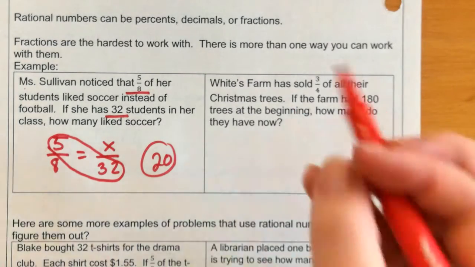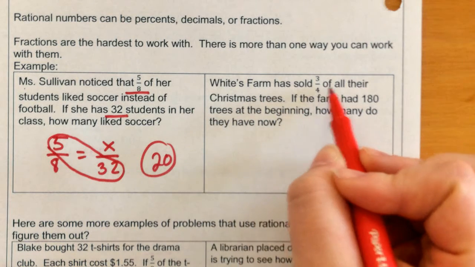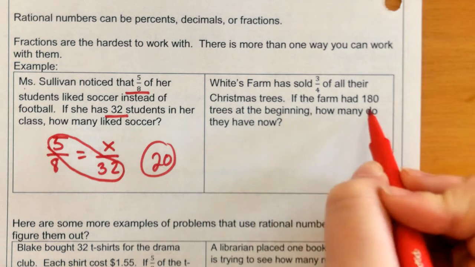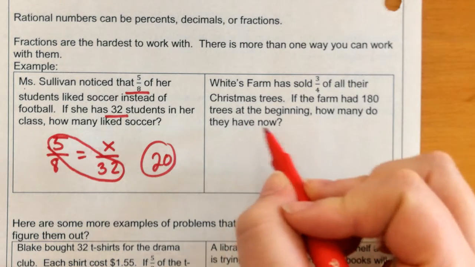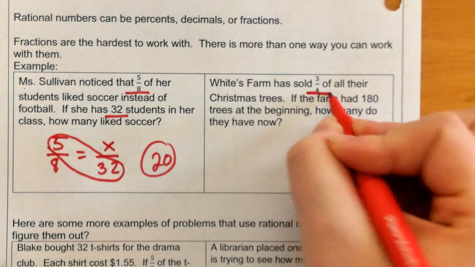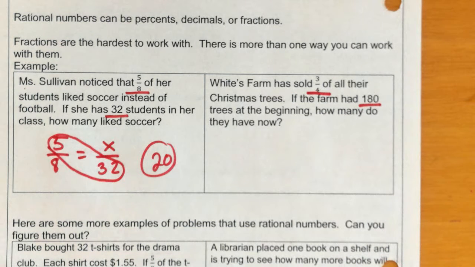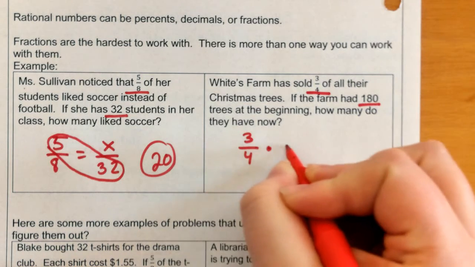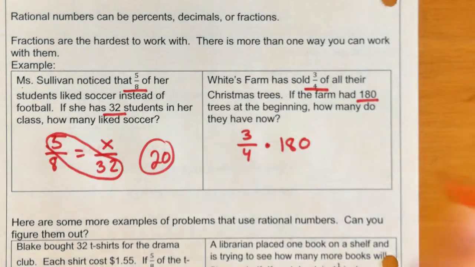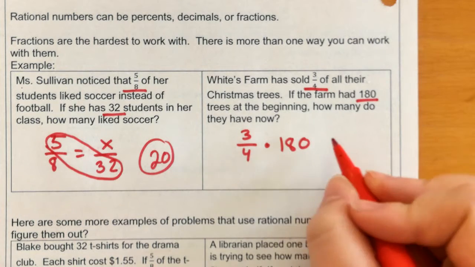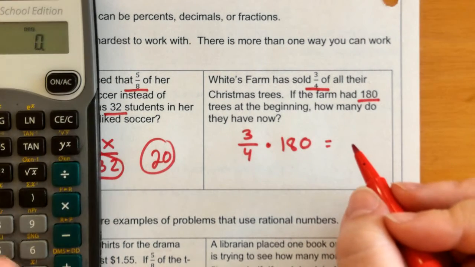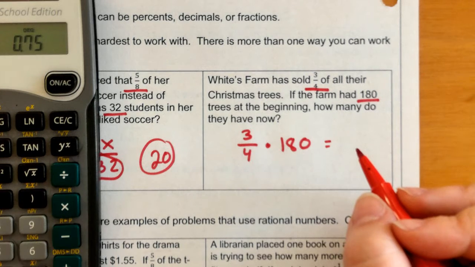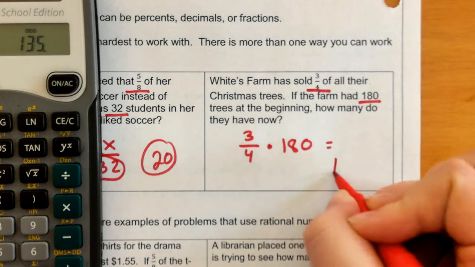We could also do something else. This one says that White's farm has sold 3/4 of all their Christmas trees. If the farm had 180 trees at the beginning, how many do they have now? Again, we're trying to figure out what's 3/4 of 180. When you hear yourself asking what is of, the of is really you're multiplying. So what is 3/4 of 180? And we can multiply 3/4 times 180. So 3/4 is 3 divided by 4 times 180. It's 135.